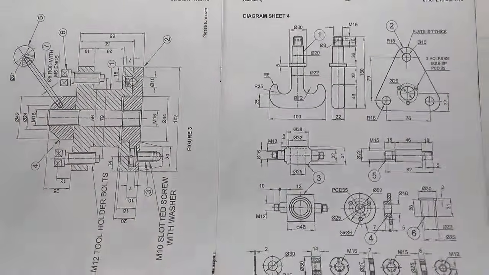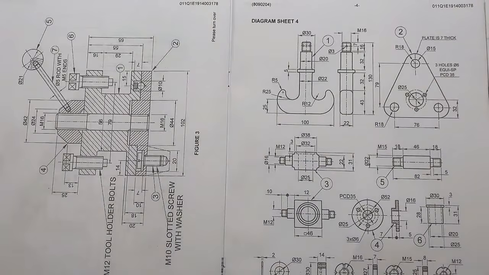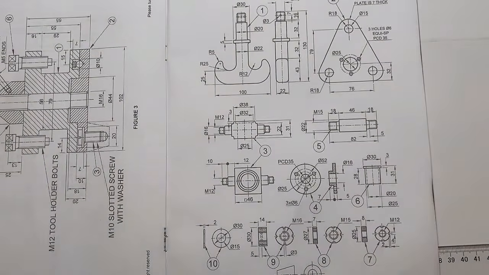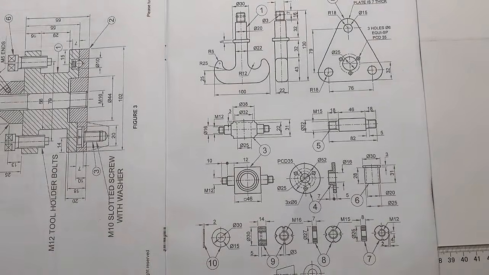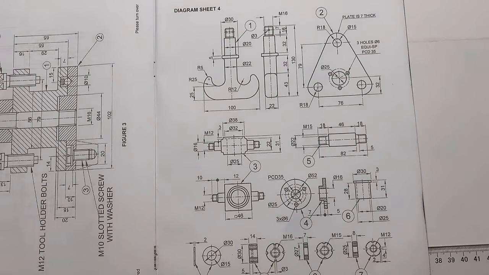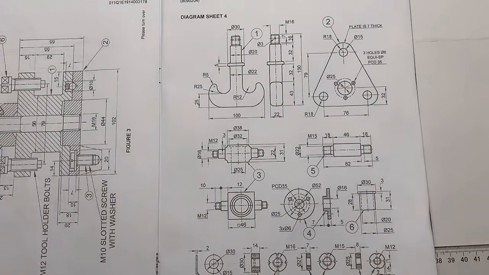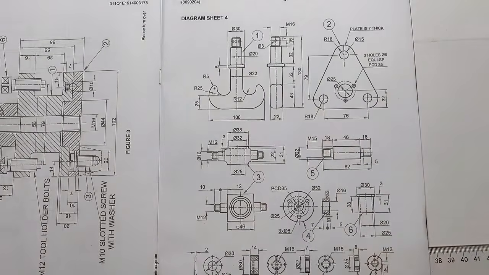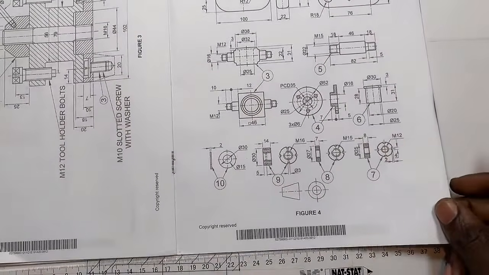Okay, let's start. This is quite interesting. I normally say you have to analyze the views first. Remember, we've been doing this topic, and we've got plenty of videos right here on our YouTube channel where we are conducting this. These views are given in first angle orthographic projection.